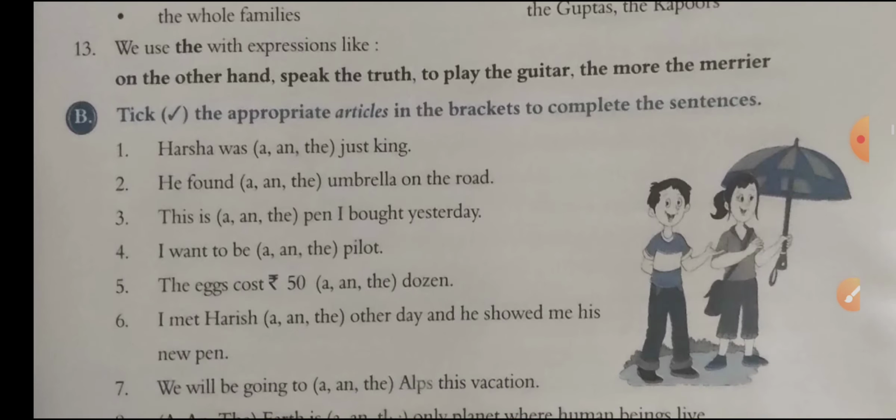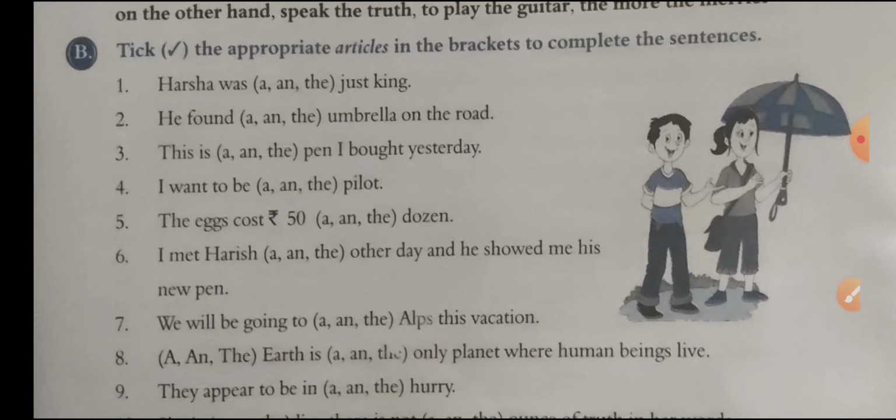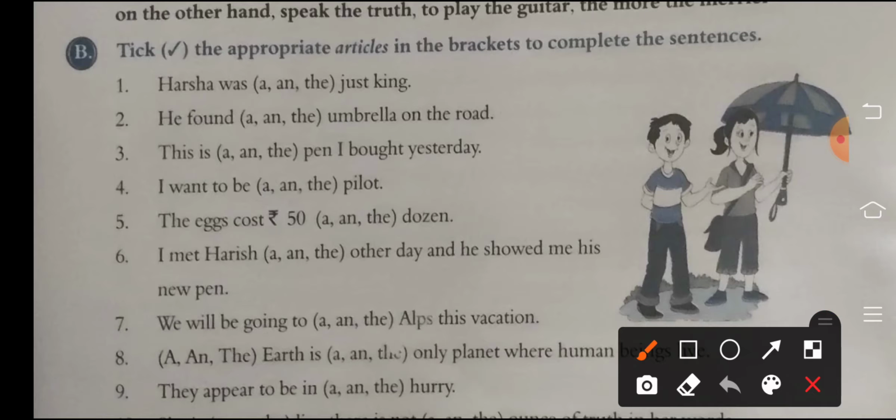Exercise B is given on page number 31, and this exercise says, tick the appropriate articles in the brackets to complete the sentence. Here we are talking about article determiners, and a, an and the we have to choose as per the choice. The we have to use is called the definite article, and a and an are known as indefinite articles.